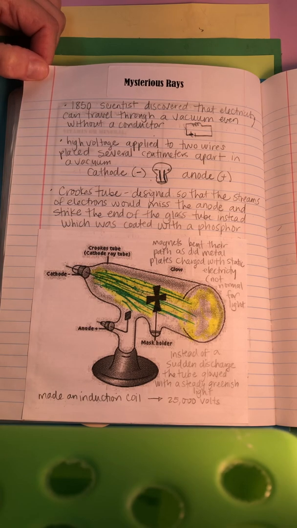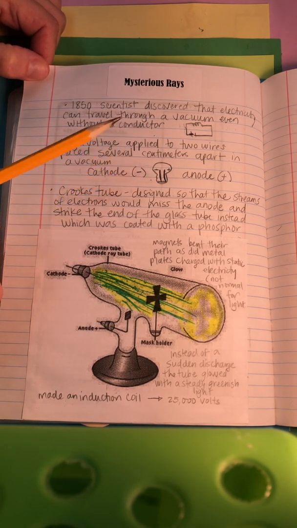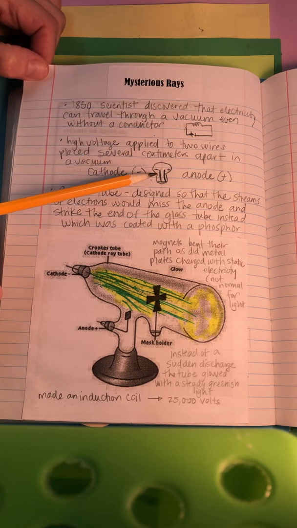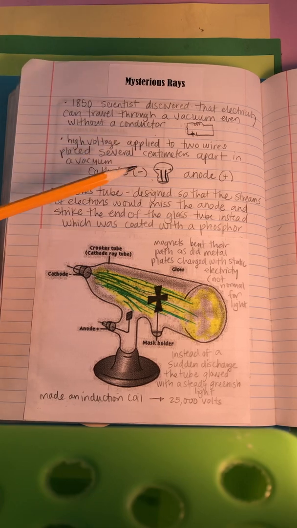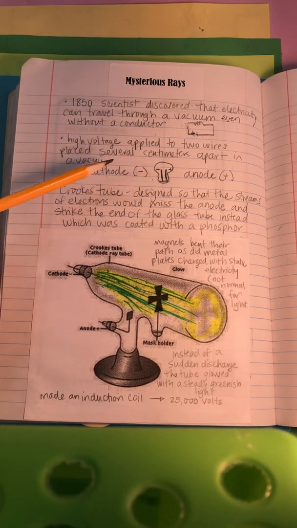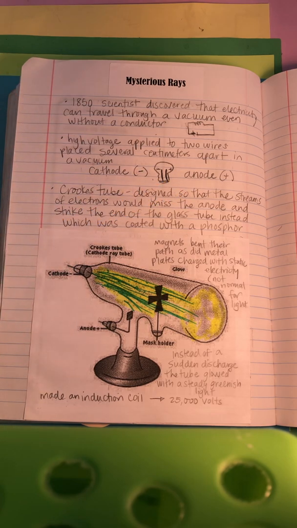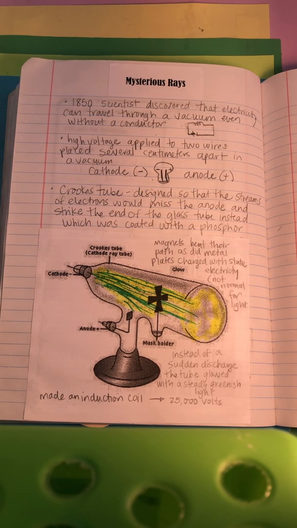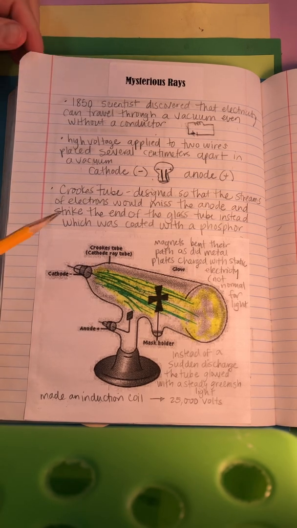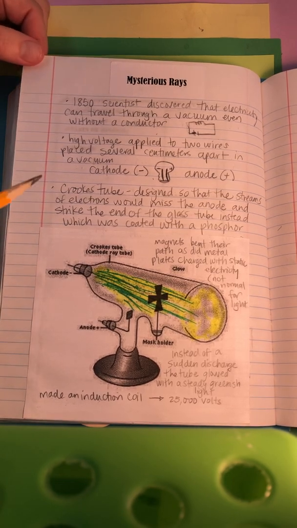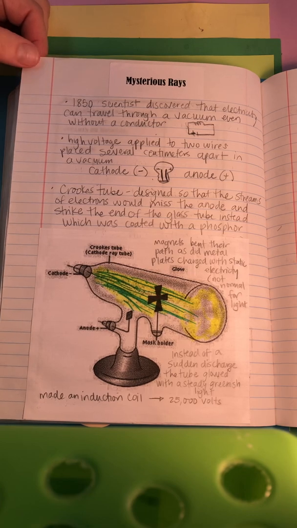So they discovered that the electricity can travel through the vacuum even without a conductor, without something allowing a pathway. And so when they were creating these vacuum tubes, they would have high voltage applied to the two wires, so really high voltage, and it would jump across. And the negative side is called the cathode, and the positive side is called the anode. And so over time, these tubes began to be really popular and used for many things, and that's where the discovery of the X-ray comes in.